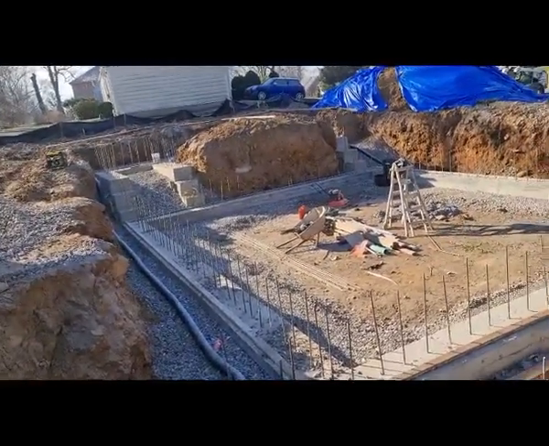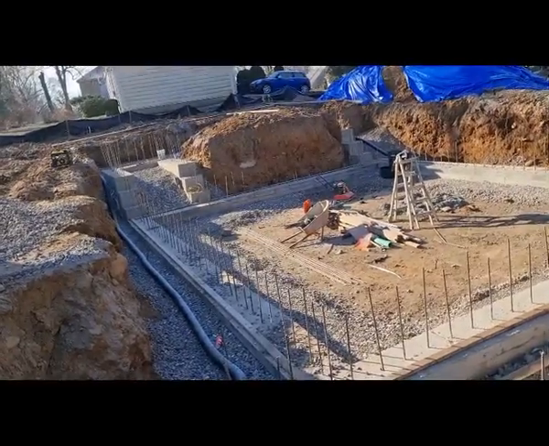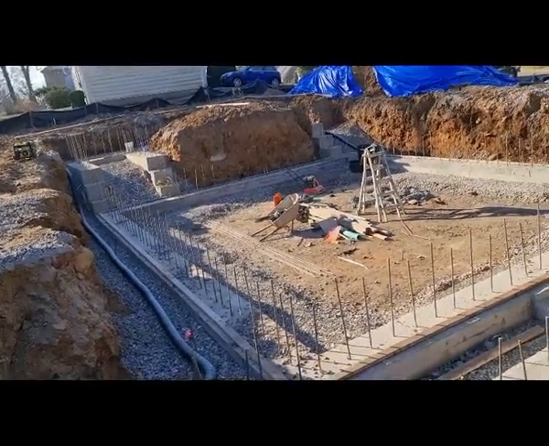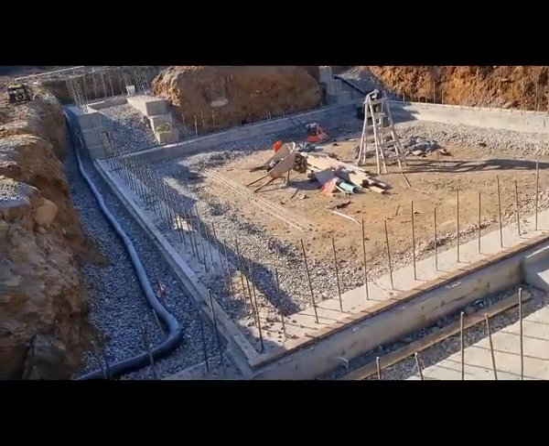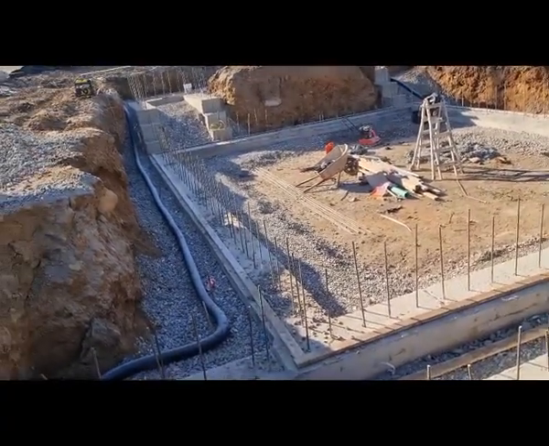Today we'll go over the French drain. Last time we went over the footing. Like you see, the footing is poured. We already added the 2x4. It's ready for the formwork.